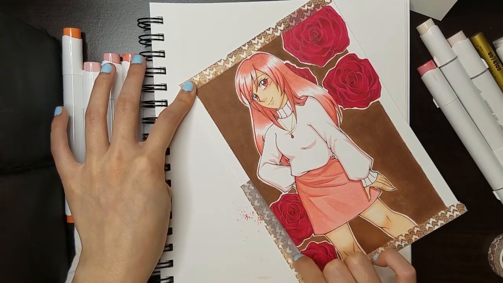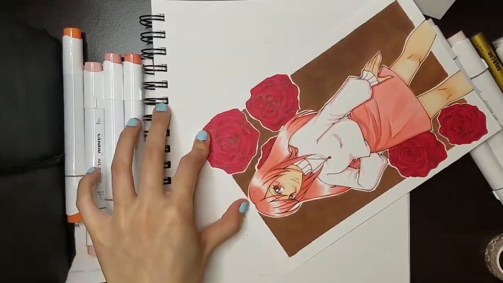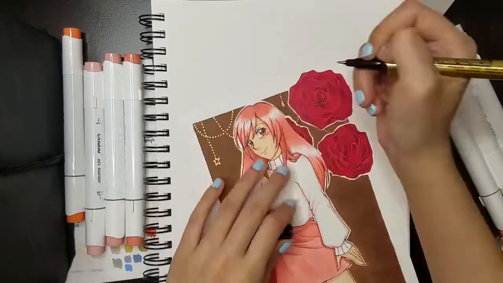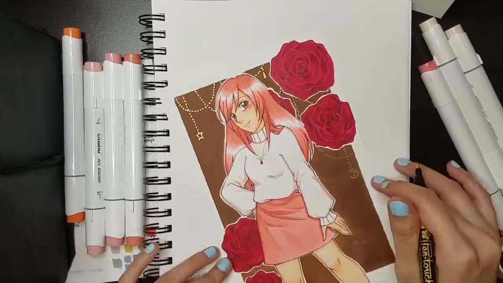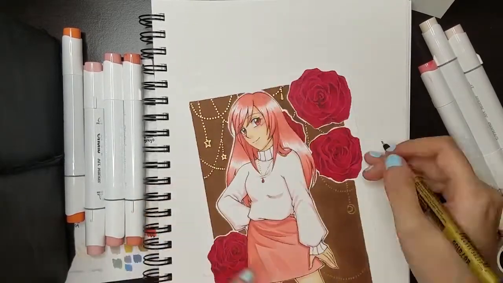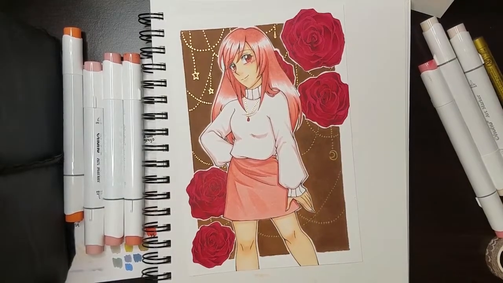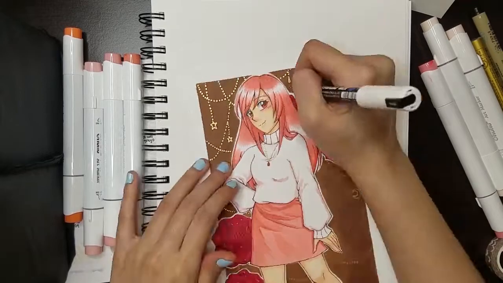I had seen the brown background and I was thinking, well, it looks a little bit too plain, so maybe if I add some gold, it'll look really nice. And it did. I actually based this design off of an old bullet journal spread that I had done, and I'm just really happy that it kind of translated into this elegant background, which I think is very fitting for a character like Lady.